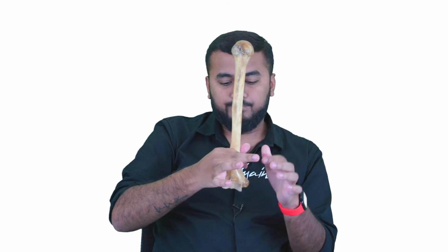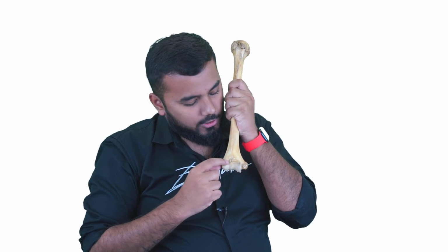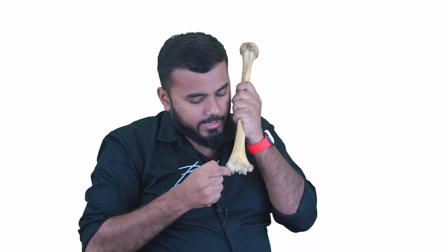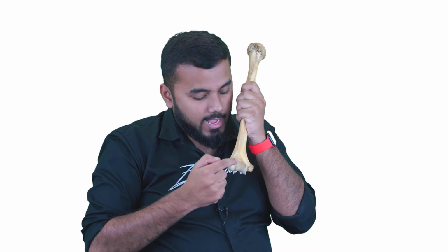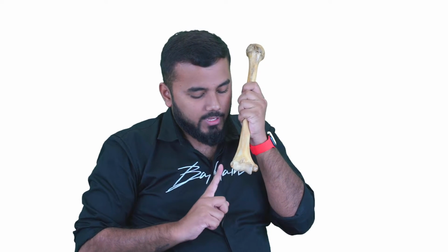Okay. This is called the head. And this part where I'm holding right now is the surgical neck of the humerus. This is the shaft. Here you have two parts. This round part is the capitulum, and this part is the trochlea. What is this called? Lateral epicondyle. And this part is called the medial epicondyle.